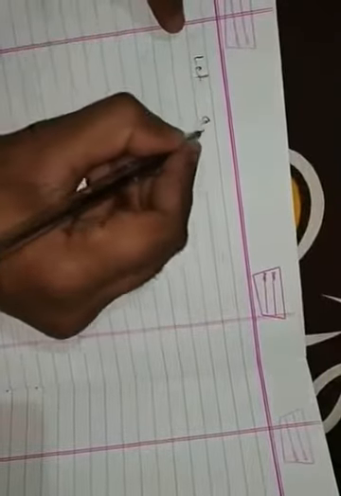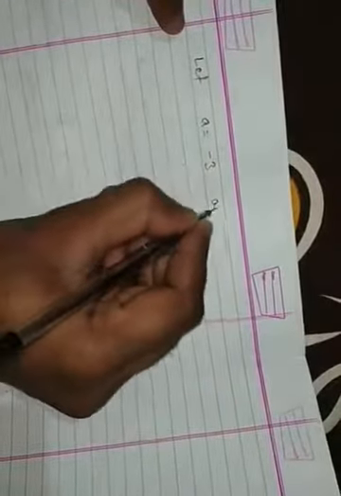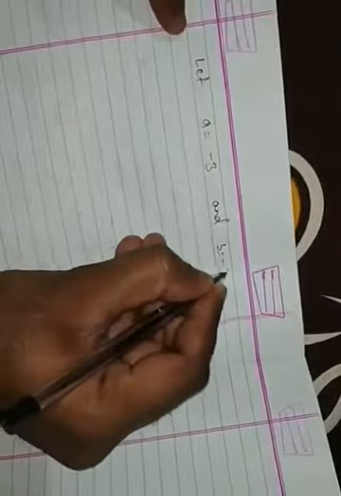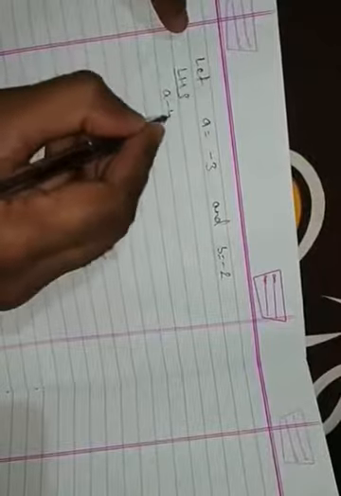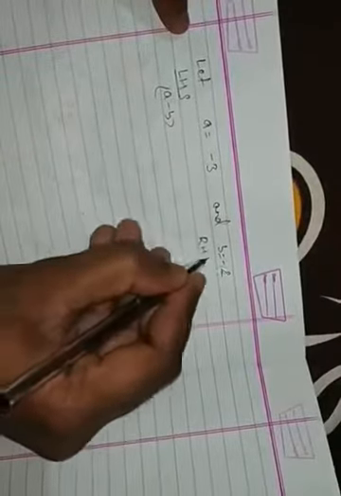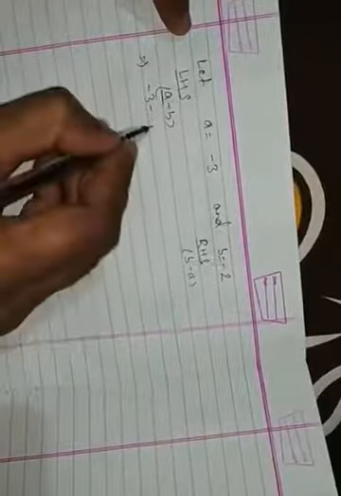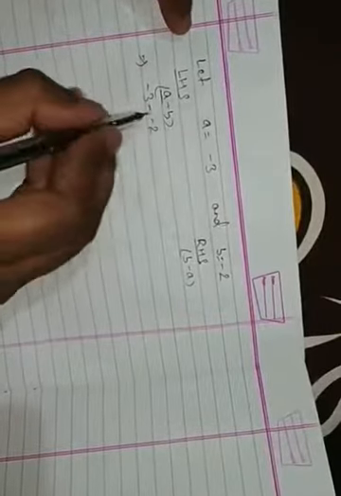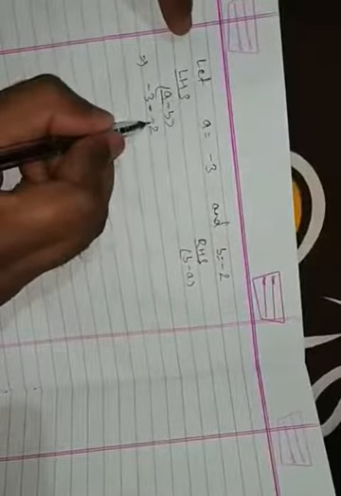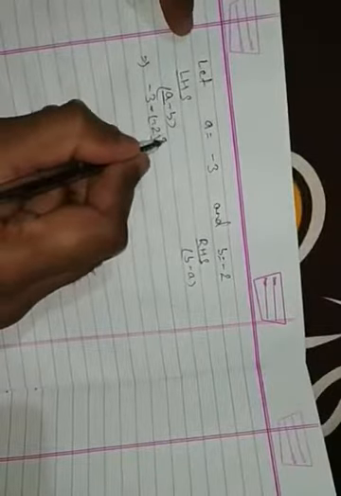Let a equal minus 3 and b equal minus 2. Again, LHS is a minus b, and RHS is b minus a. In place of a, we can write minus 3, minus, and in place of b, we can write minus 2. But I taught you last class that two signs will not be together, so we'll put a small bracket over here and then the curly bracket.